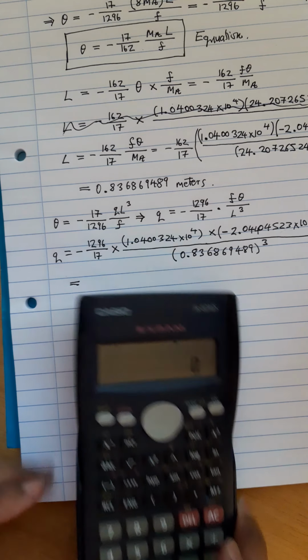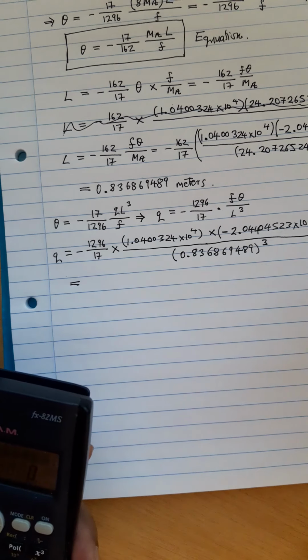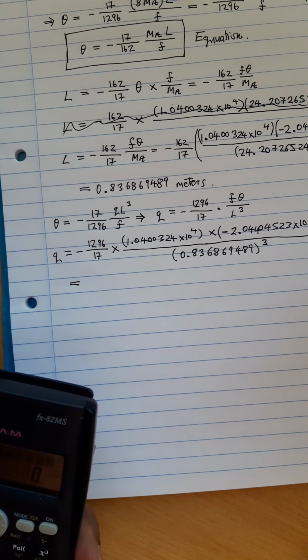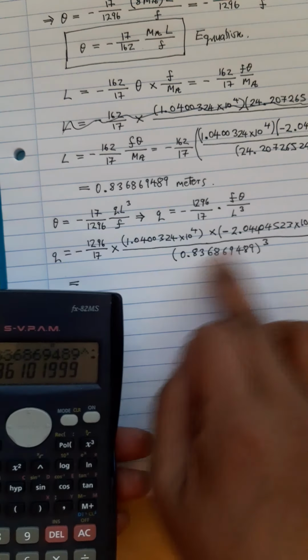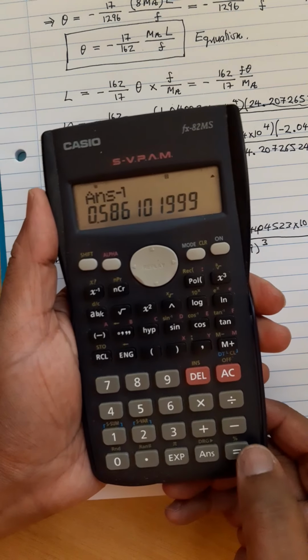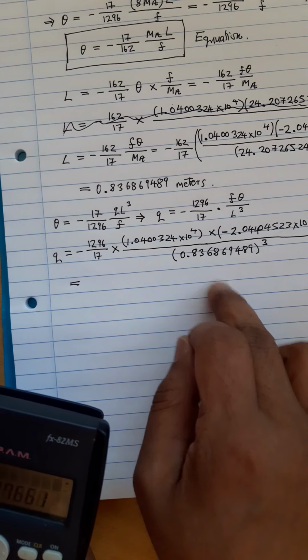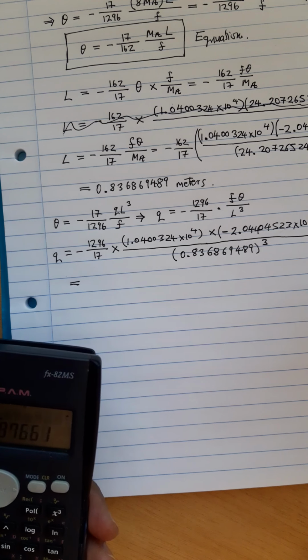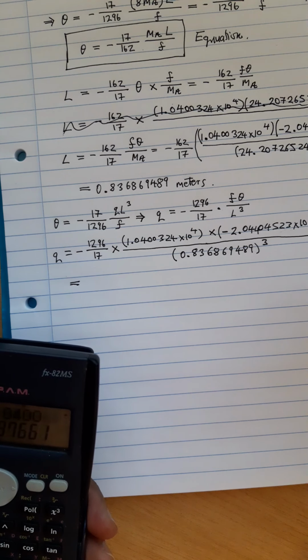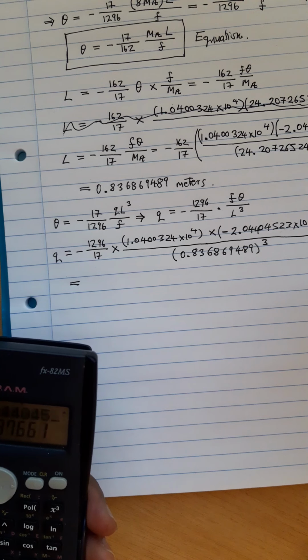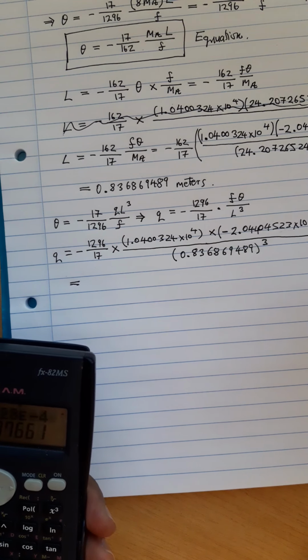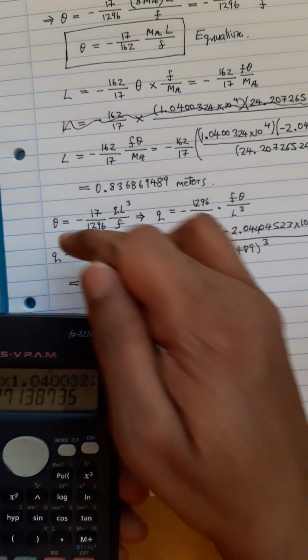I'm going to first cube 0.836869489, which is that number. Take the reciprocal of that, get an answer, and then times all of the other stuff. So times 1.0400324 exponent 4 times minus 2.04404523 exponent minus 4, get an answer, times minus 1296 over 17.